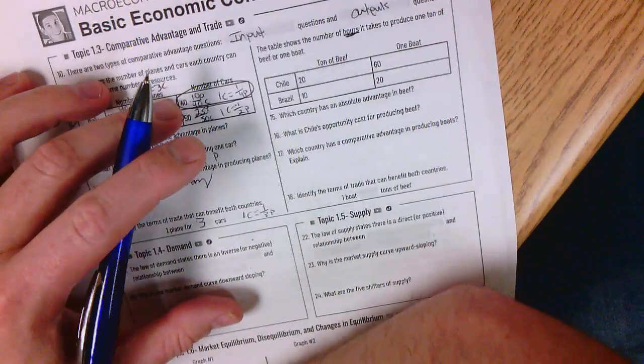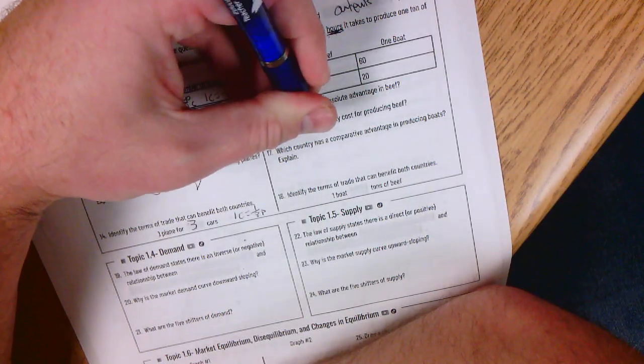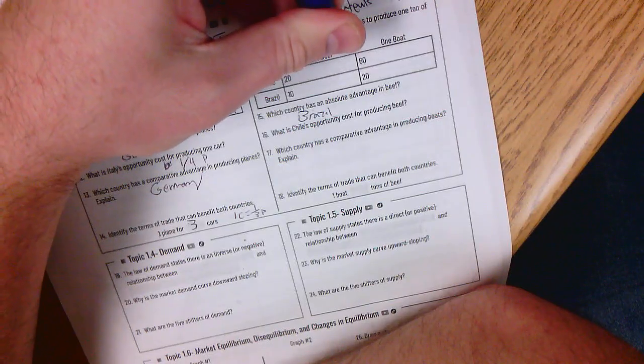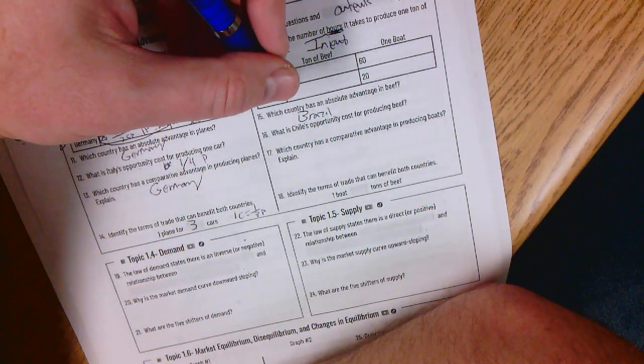Now when we're looking at the input questions, the only difference is, first off, with the absolute advantage, lower is better, because we're measuring the number of hours here. If it takes Chile 20 hours to make a ton of beef, and it takes Brazil 10 hours to make a ton of beef, well then Brazil's doing it better. Right? They can do it in fewer hours. So for these input questions, this would be our output, and this would be our input. So for these input questions, lower is better, right? Brazil's better at making the beef, it takes them fewer hours. Brazil's better at making the boats, it takes them fewer hours.